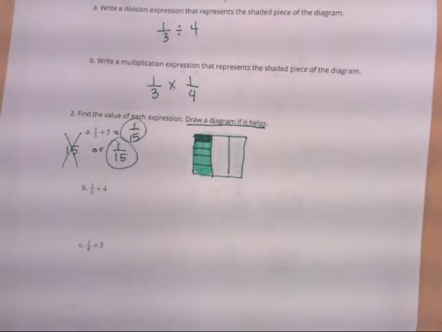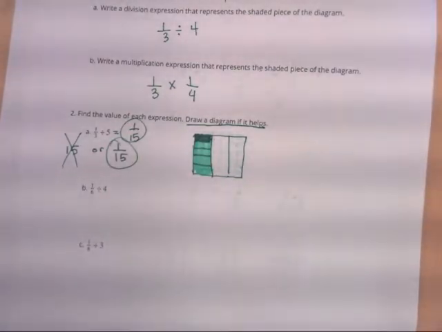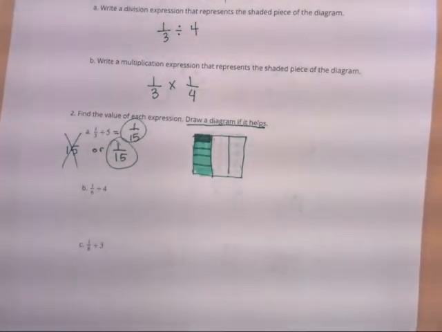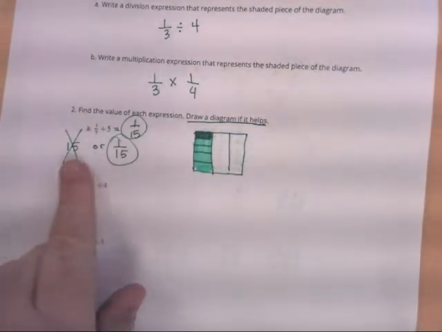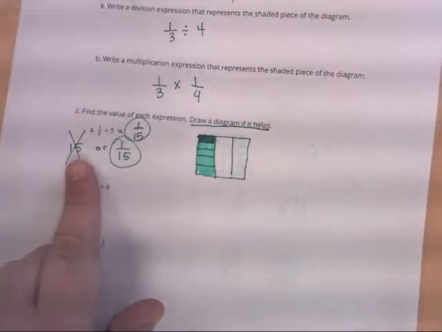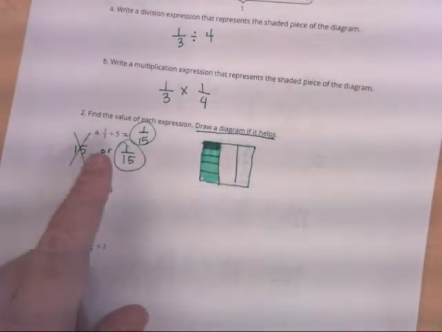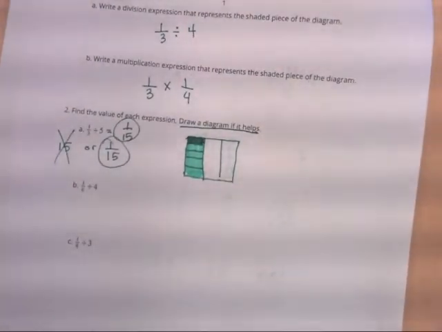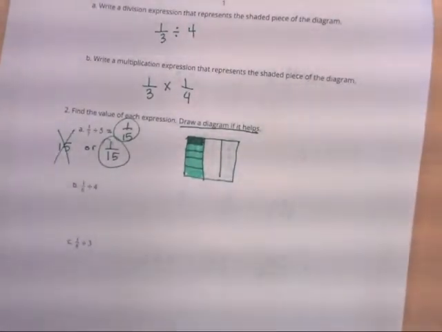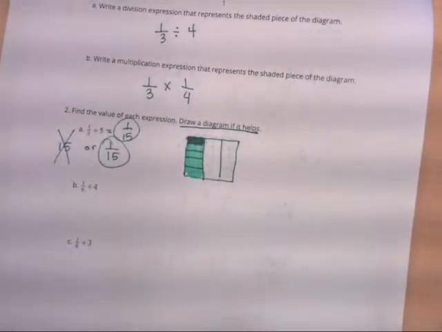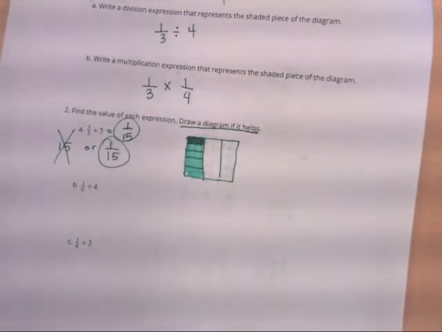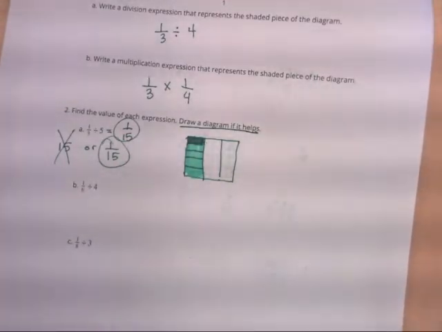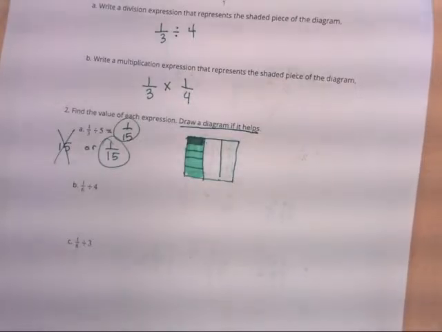So while many students have picked up that there's a pattern that exists, and that's a good thing, they struggle when they get to this part. So 1/3 divided by 5, 15 or 1/15. A diagram helps, and just common sense helps. If you start out with a number less than 1 and you divide that number into smaller pieces, the quotient should also be less than 1, not more than 1.